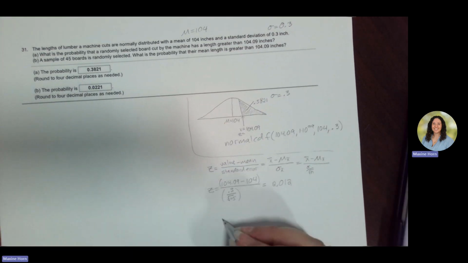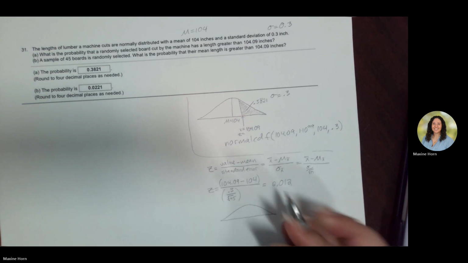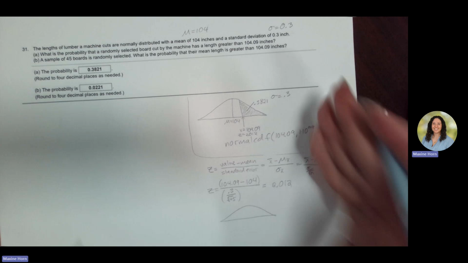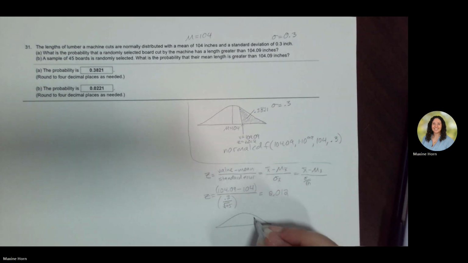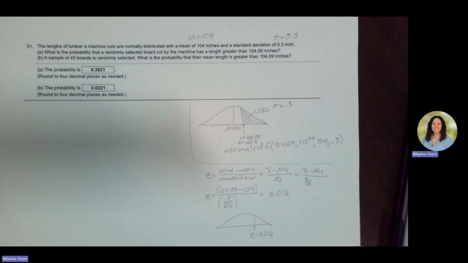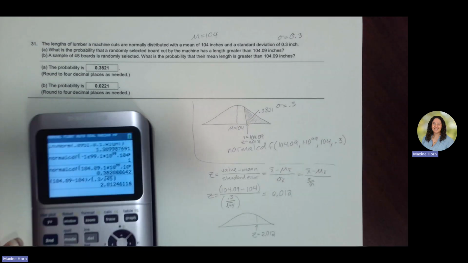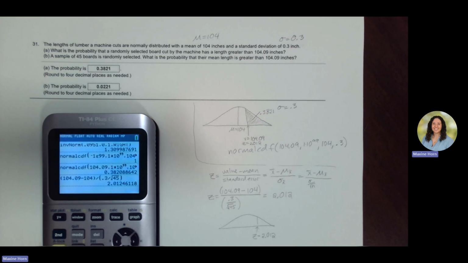So now that I have a z-score, 2.012, now I can say, what's the area to the right of that? And I can either do that in the calculator, or I can do that by looking it up in the table. I'm just going to do it in the calculator, right? So if I have a z-score and I'm looking for an area, that's going to be normal CDF.